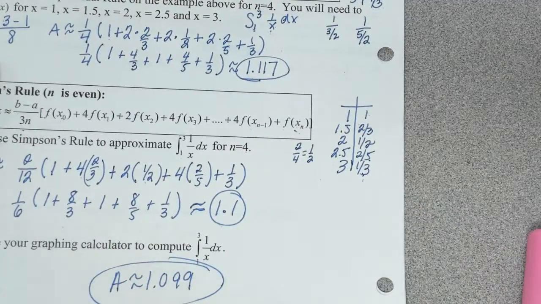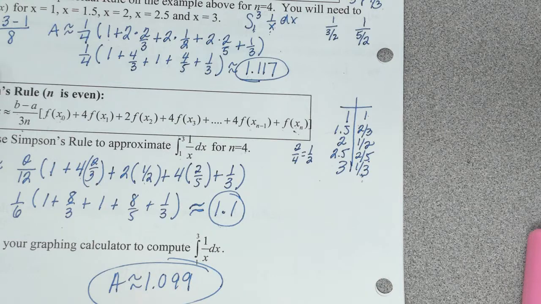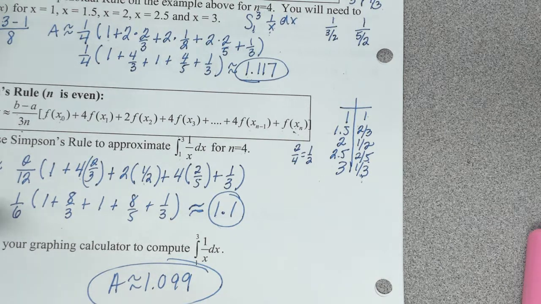Questions about it? All right. So you have to practice this. This is not a difficult thing, but it will seem difficult if you haven't practiced it at all. So let's go ahead and get out your book.